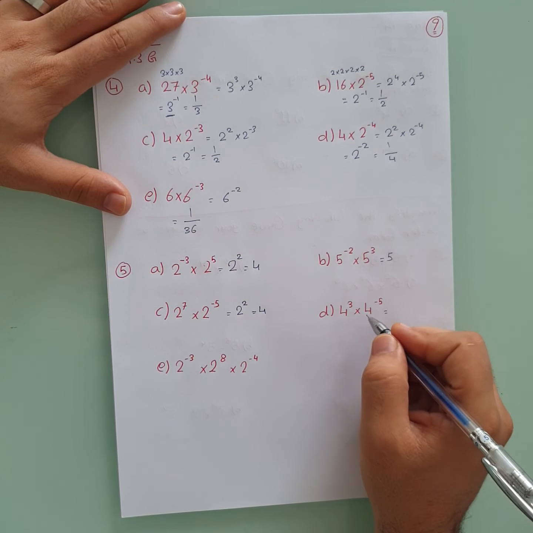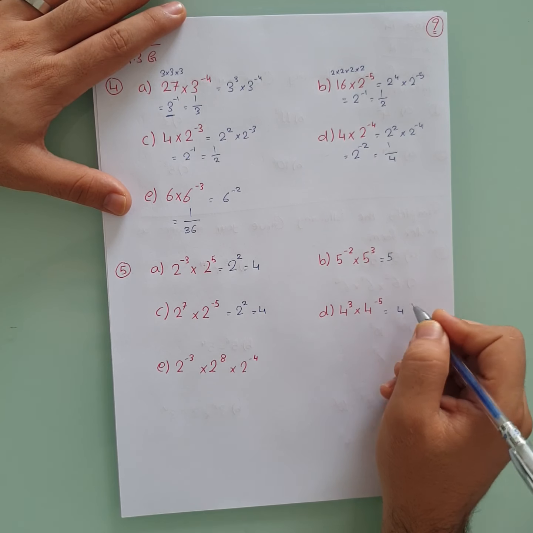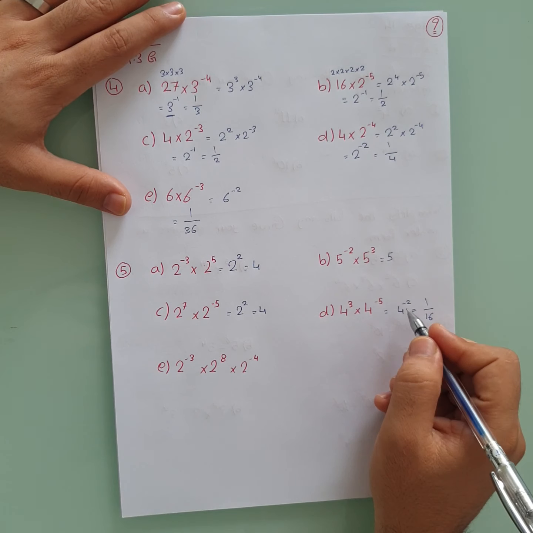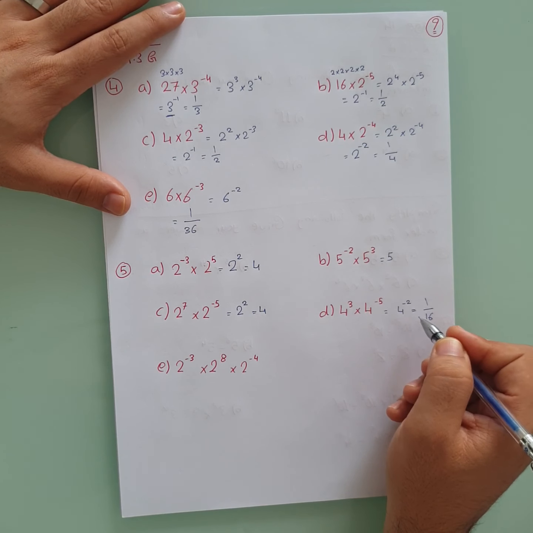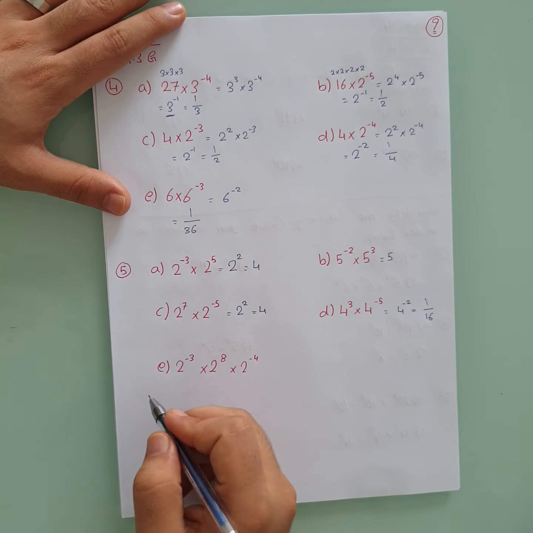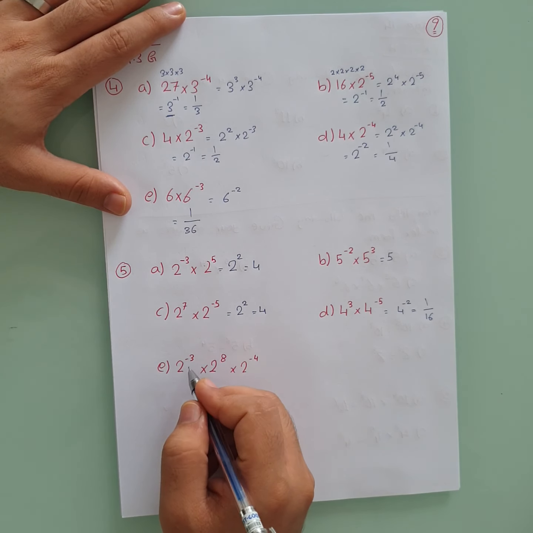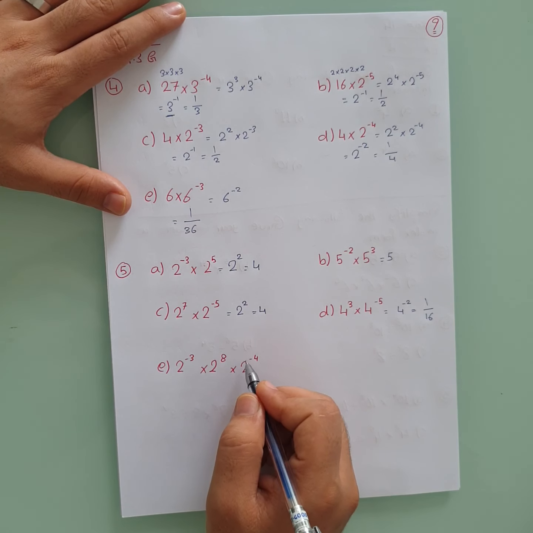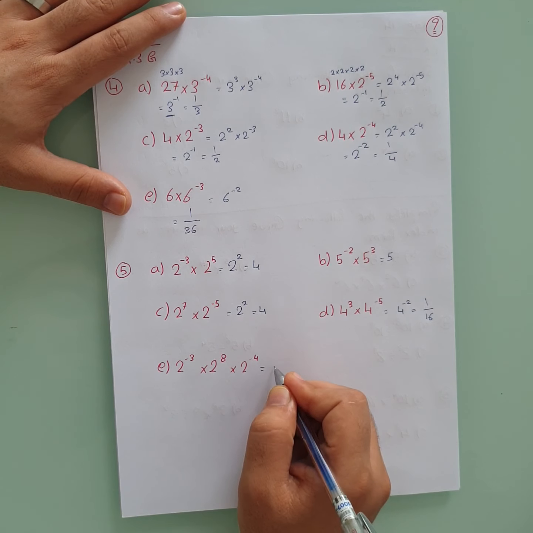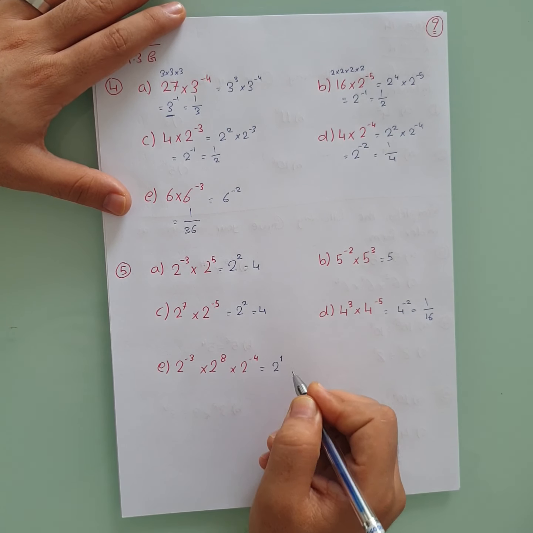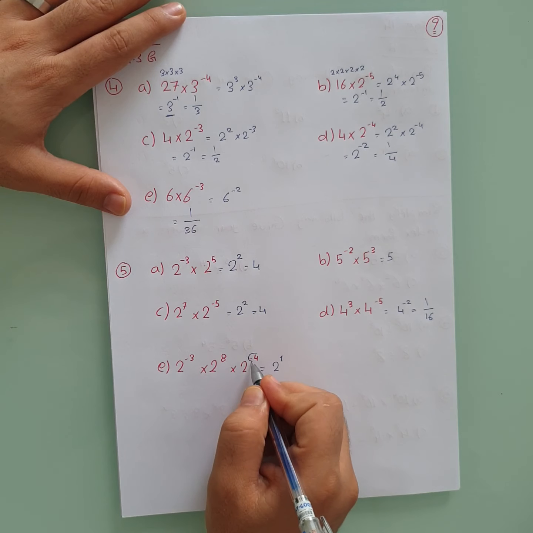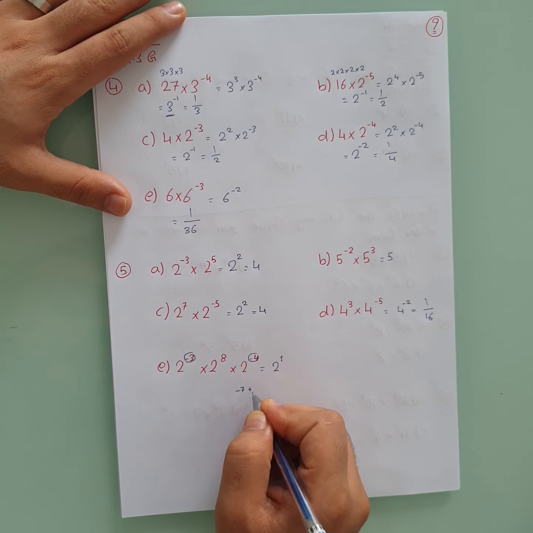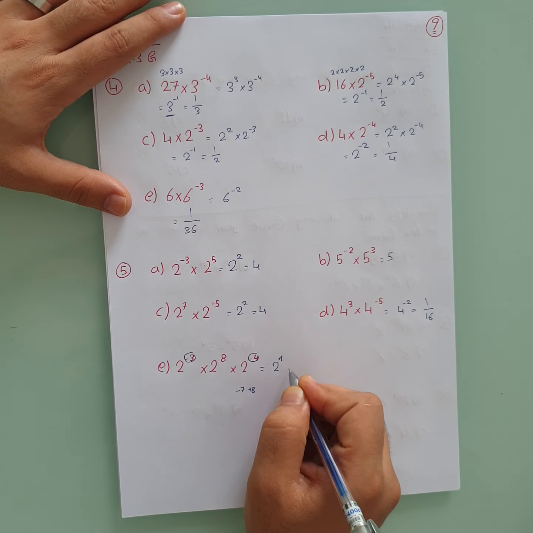Here, this is going to be 4 to the power of what? Negative 2, which is 1 over 16. 4 to the power of negative 2, put it as a denominator and simplify it. 4 times 4 is 16. Same goes here. You have negative 3, negative 4, negative 7. Negative 7, positive 8, it's 1. So 2 to the power of 1, which is 2 only. Because negative 4, negative 3 is what? Negative 7. And then I have positive 8, so positive 1, which is 2.